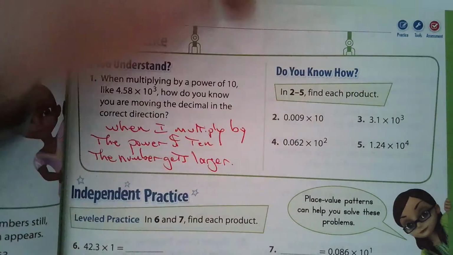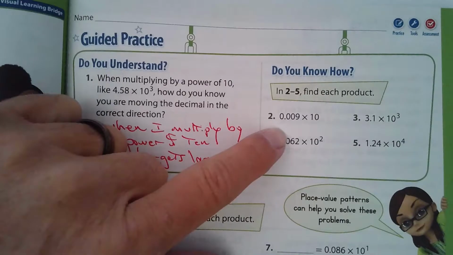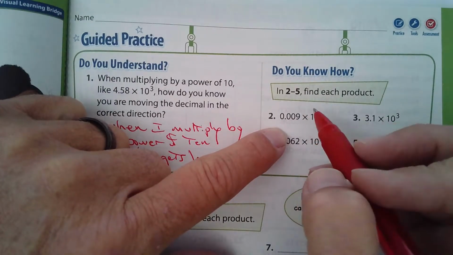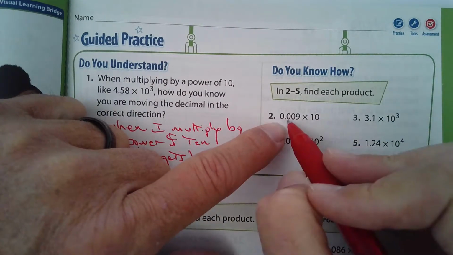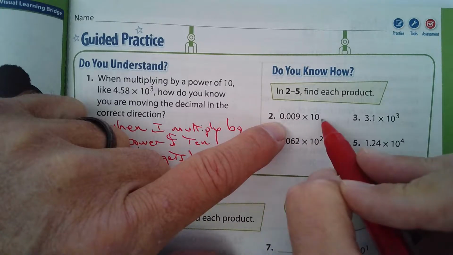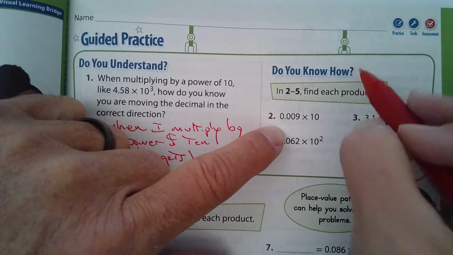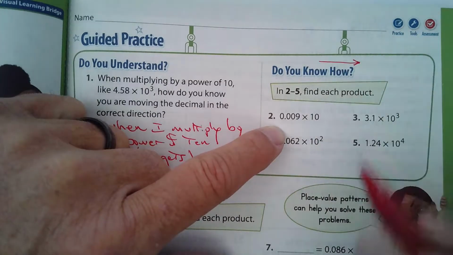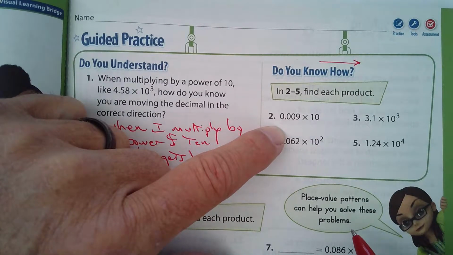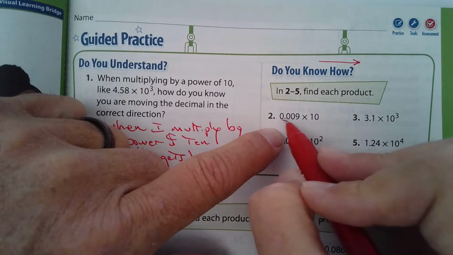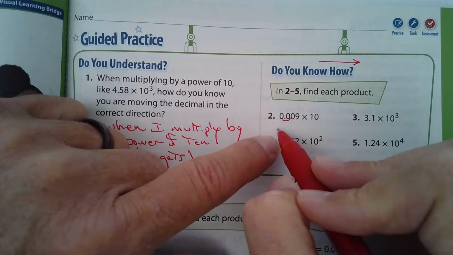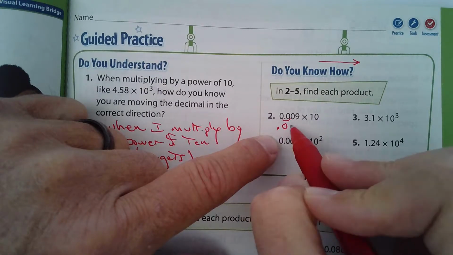All right, find each product. So I'm going to do number 2 here for you. It's 0.009 times 10, so that's by the powers of 10. It's getting larger. Which way does the decimal go when we're making the number larger? You know, it goes to the right. So I'm going to move it one place to the right, so it's going to be 0.09.